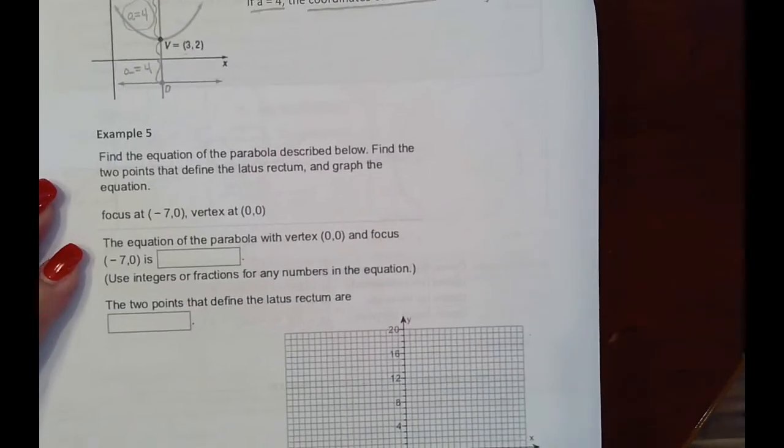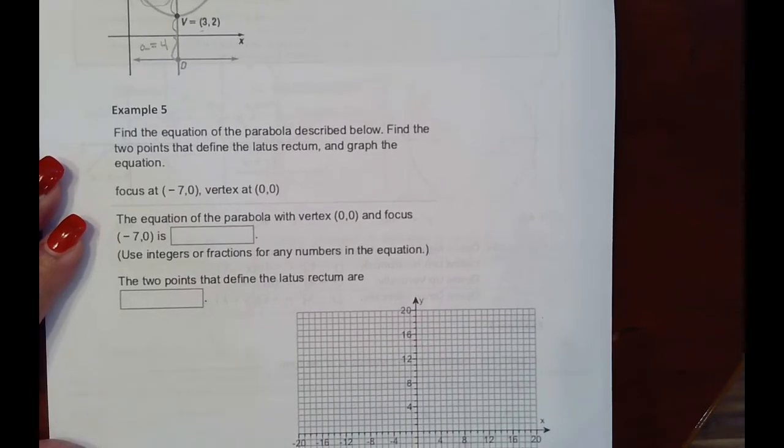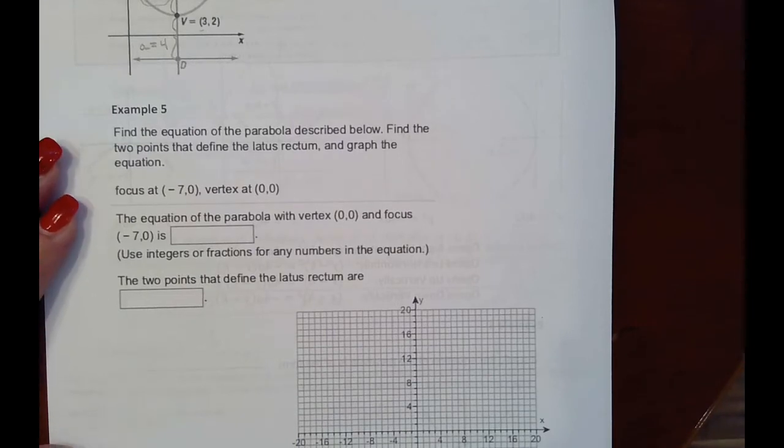And example 5. Find the equation of the parabola. Find the 2 points that define the latus rectum. So we're going to have to find the latus rectum points, and we're going to use those points to graph the equation and give the exact width on that graph. So very much concentrating on finding the latus rectum points and the A value that gets you the coordinates of the points.